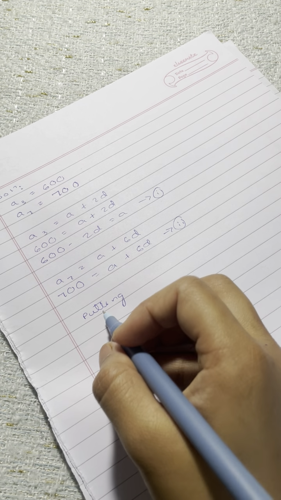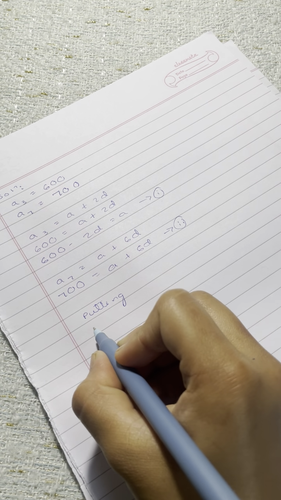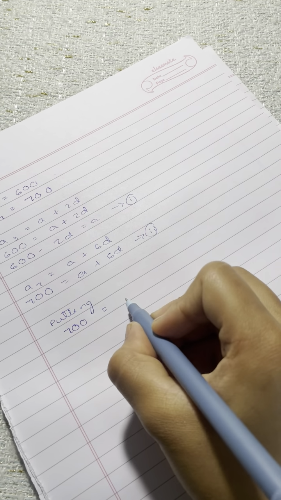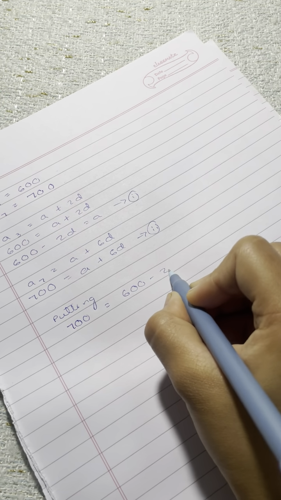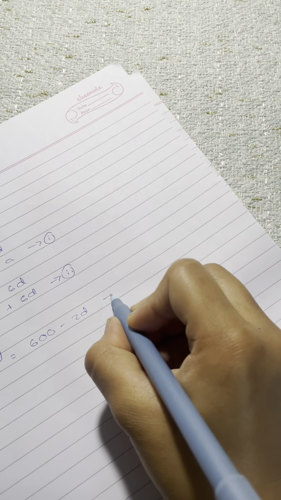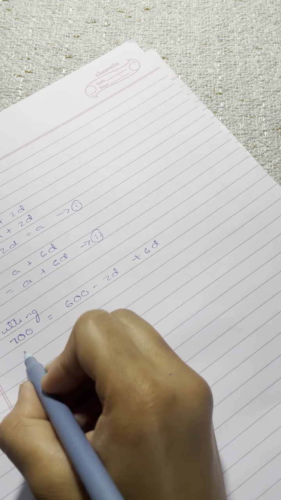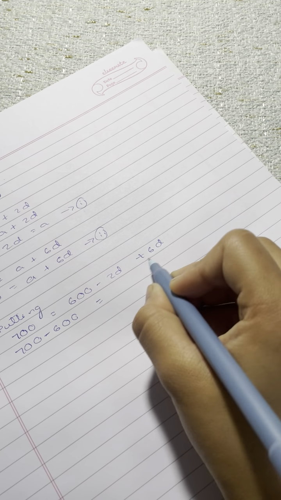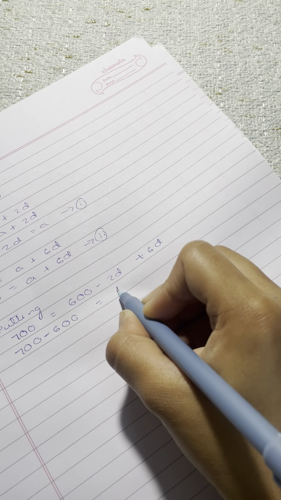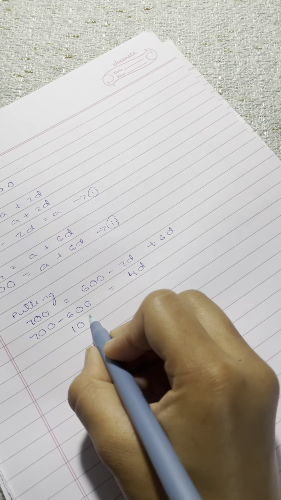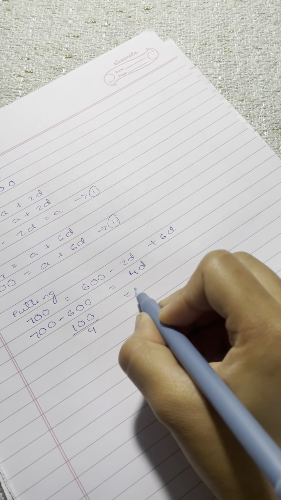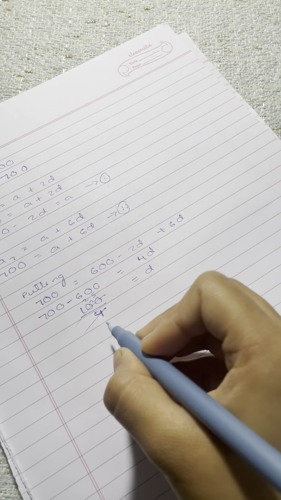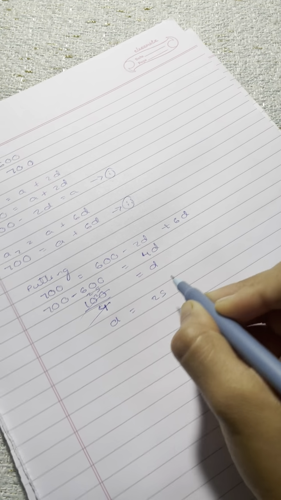Putting it in, 700 equals 600 minus 2D plus 6D, right? That is 700 minus 600 equals plus 4D. So 100 divided by 4, which is D, so 25. D equals 25.